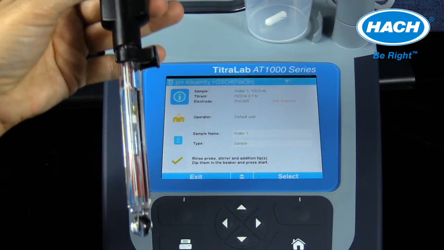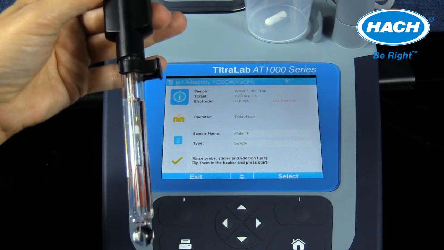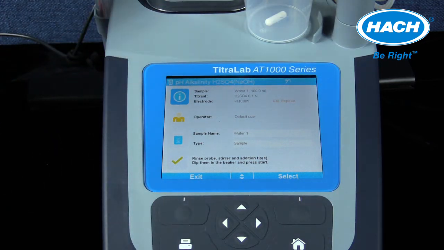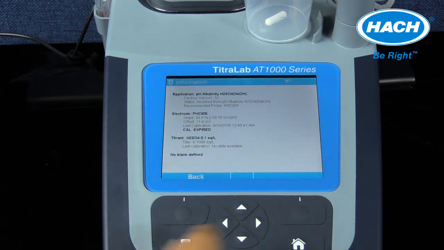The PHC805 pH probe is a general-purpose refillable red rod IntelliCal probe. It is recommended to clean and maintain this probe following the probe manual instructions. To see information about the electrode calibration, the information icon can be highlighted and selected.